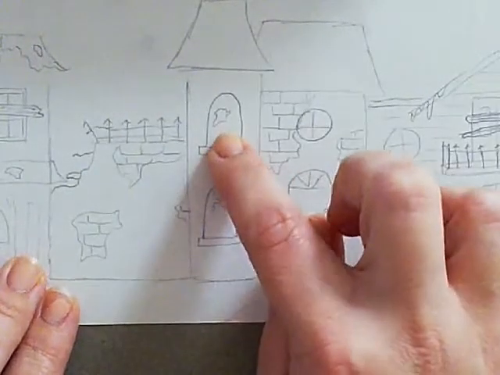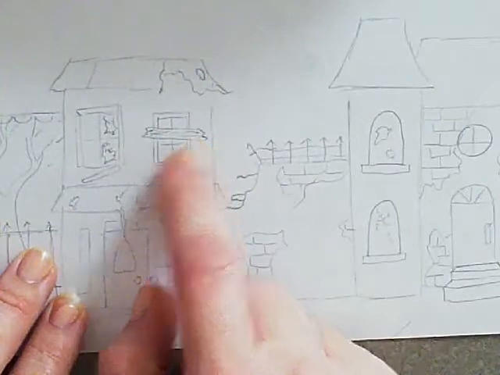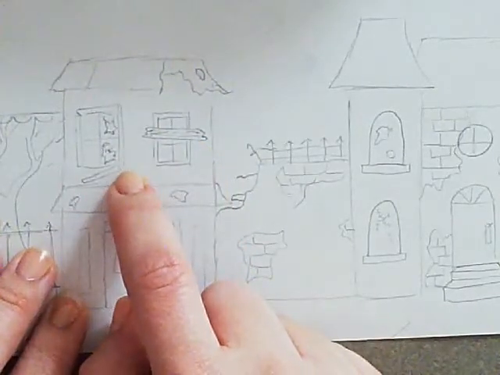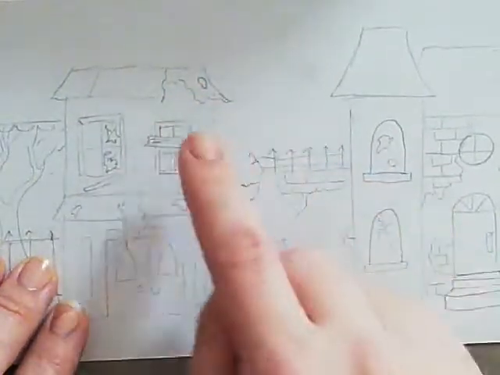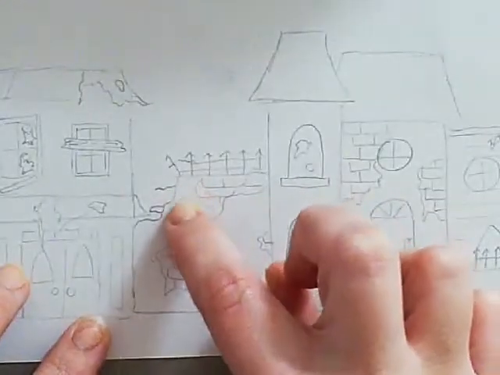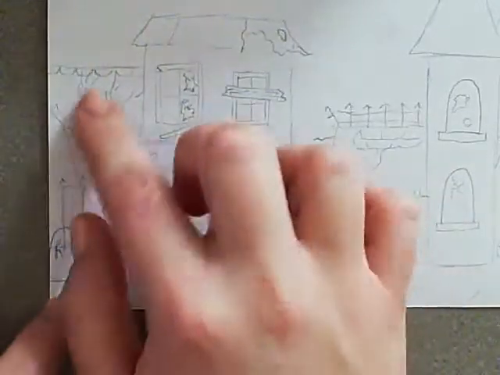I've got broken glass. I've got a boarded up window with a piece of wood. So there's another texture. This piece of trim is falling off. This little awning is deteriorating. This part of the roof is collapsing. This whole piece of the wall is missing. And then this started to be a building.